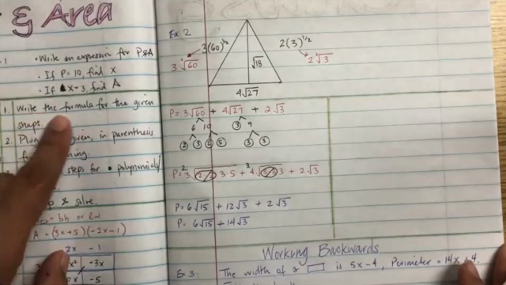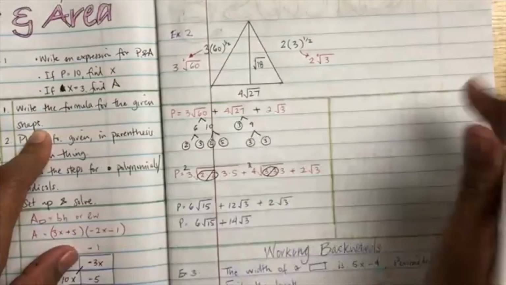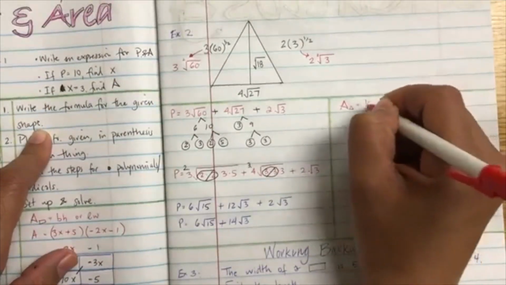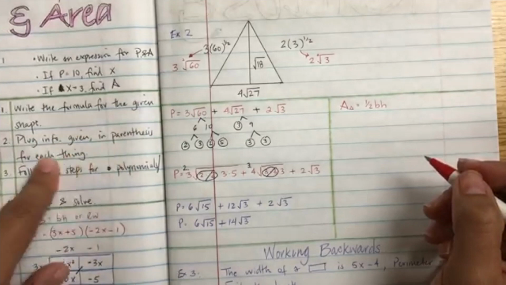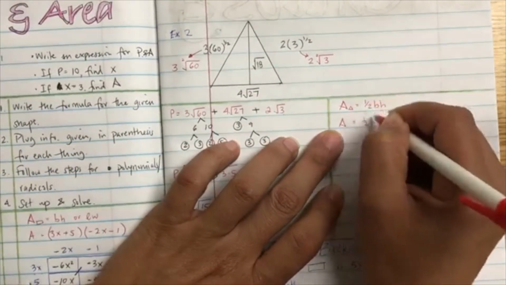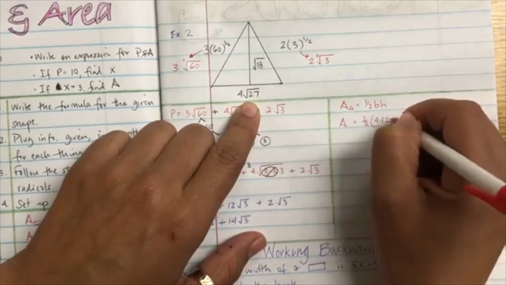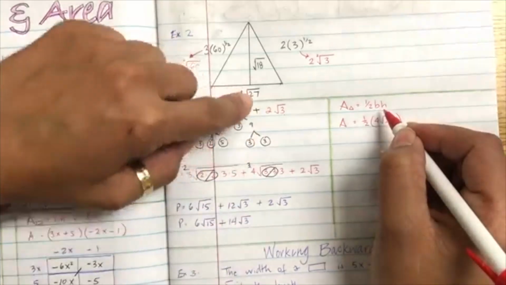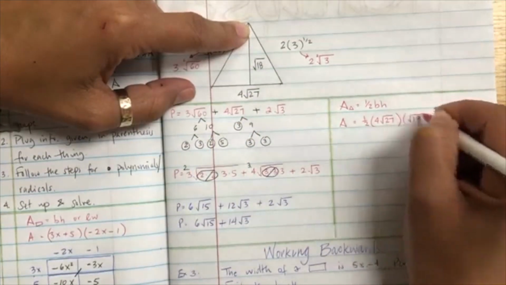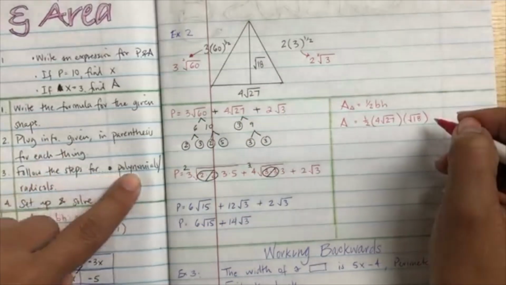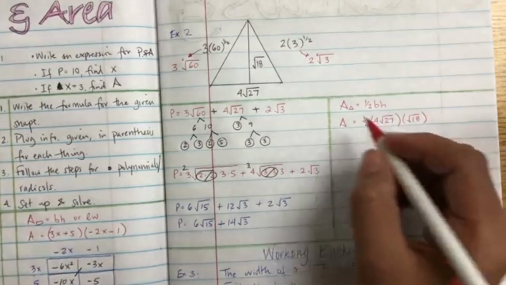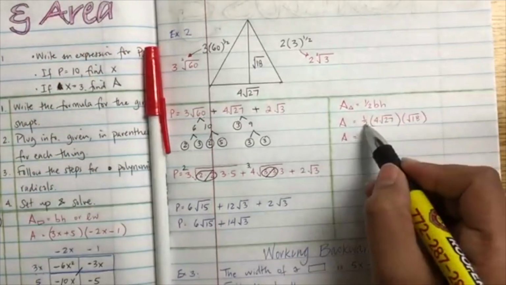This is a listening check. Color in the triangle at the top of the page. Look at area. So we're going to write the formula for this, which is the area of a triangle is a half base times height. Plug in the info in parentheses, so a half, and the base is 4 radical 27. And the height is, remember, height is the distance straight up and down, not slanted. So it's radical 18.